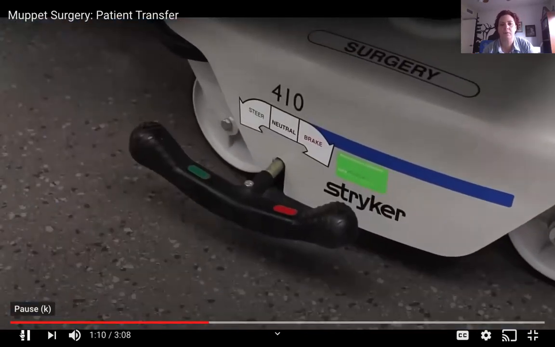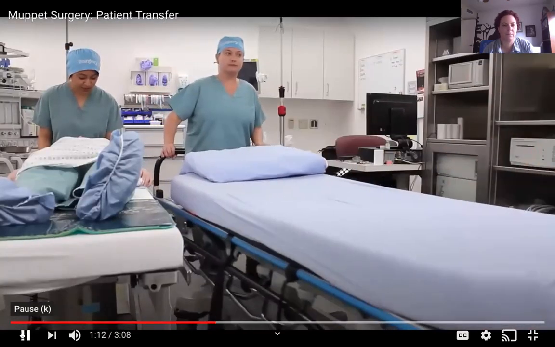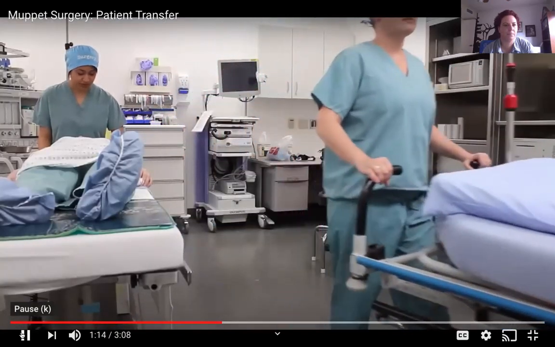Look, now we can take the bed out again. Usually we put it in the corridor until we need it. Now we can get the surgery started.